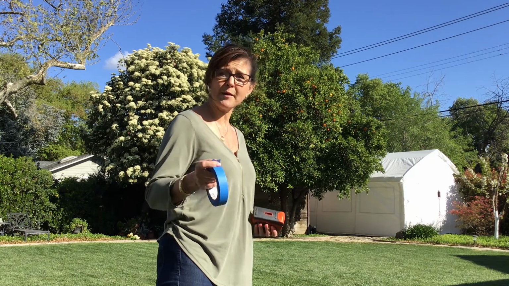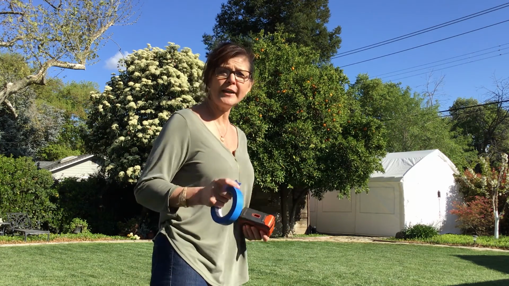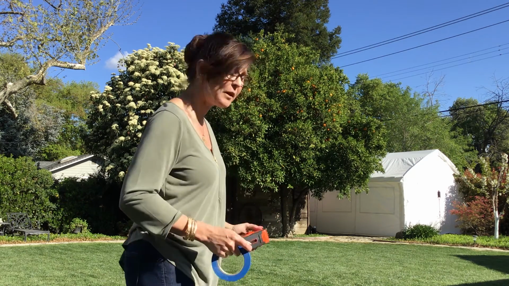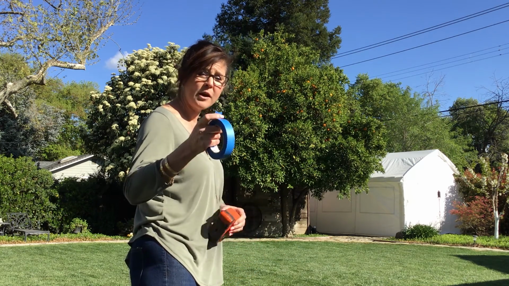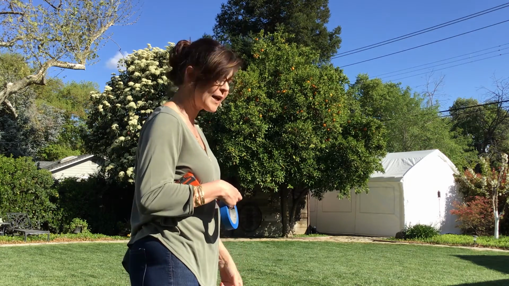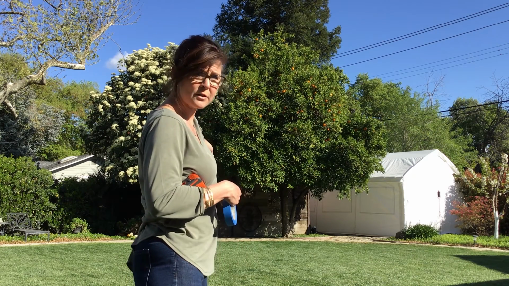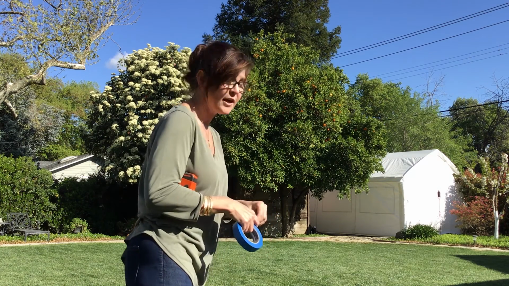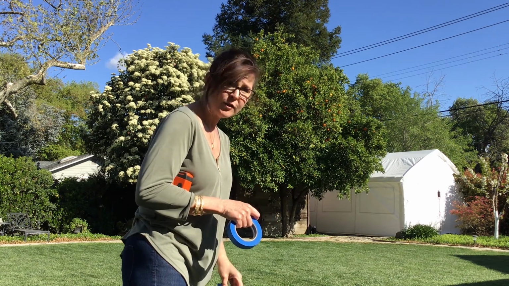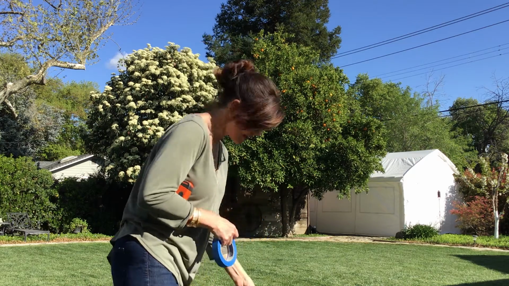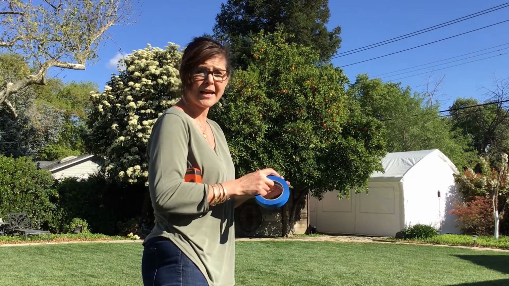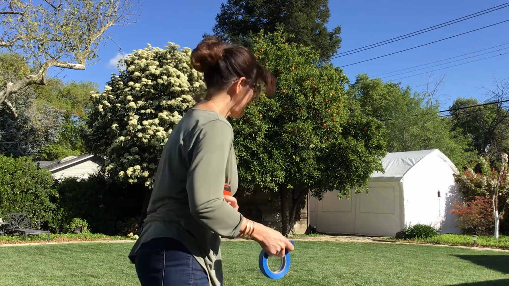Okay, so I went to get some additional tools because before we can measure the angle of inclination, I need to measure the horizontal distance between me and the orange. So I have some tape so I can mark off the point where I'm standing and the point under the orange, and I have my tape measure so I can measure those distances. I'm going to start by marking my location, and then see if I can get underneath that highest orange and mark its location.